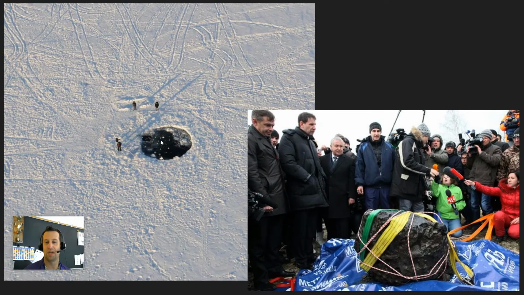So they actually went down to the bottom of that lake and they found the meteor and they pulled it up. And what's really cool is how big that meteor is that entered our atmosphere. So that's how big it was when it hit the lake there. It didn't leave a crater because it hit where there was water.